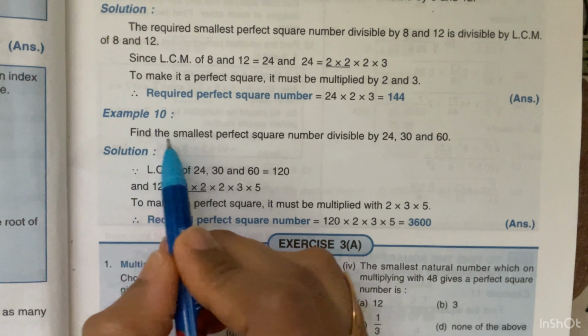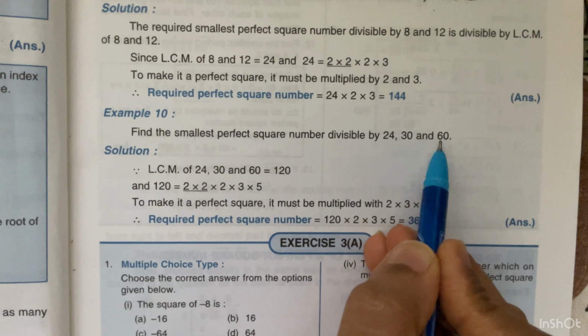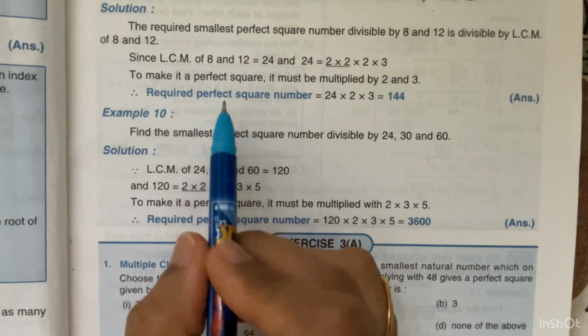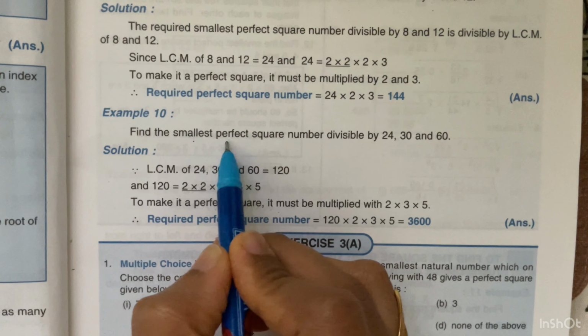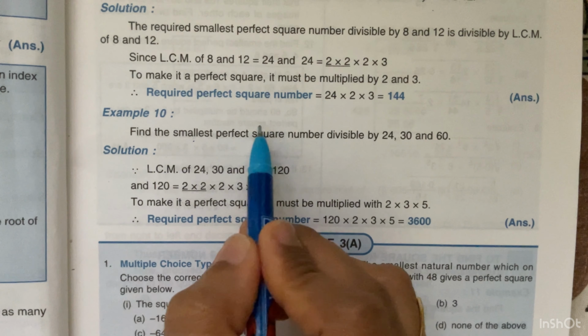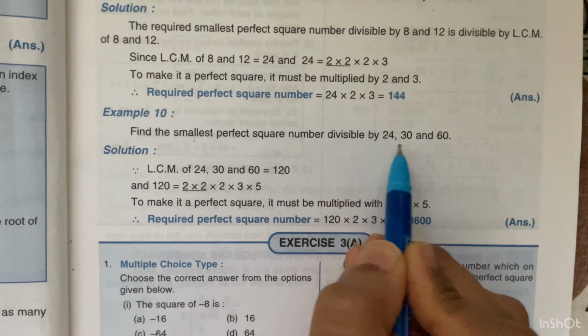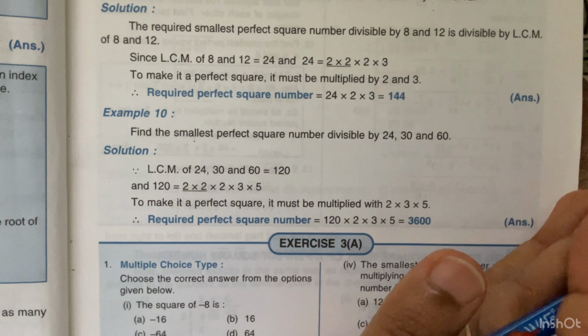Example 10. Find the smallest perfect square number divisible by 24, 30 and 60. This question is similar to question number 9. We want to find the smallest, but that number must be a perfect square number. This number must be completely divisible by 24, 30 and 60. It means the remainder is going to be 0.